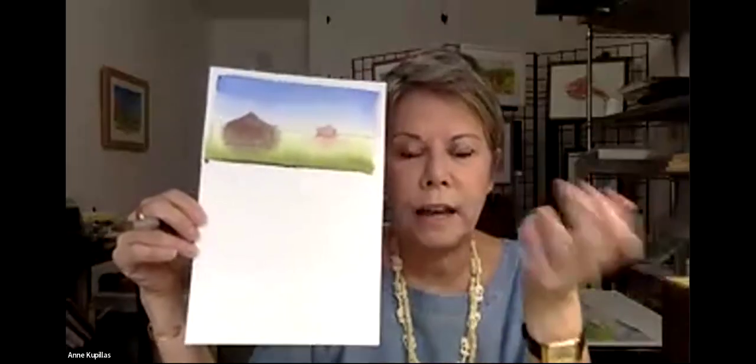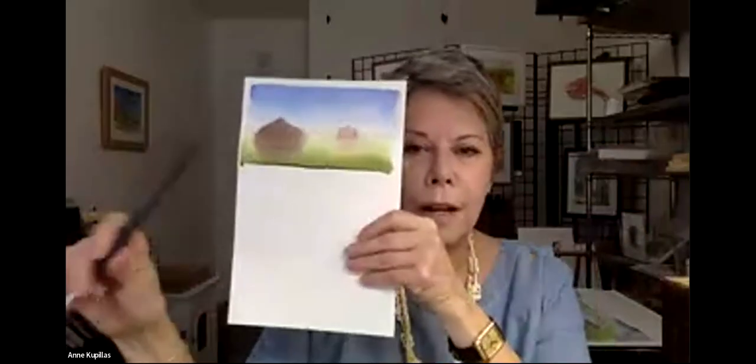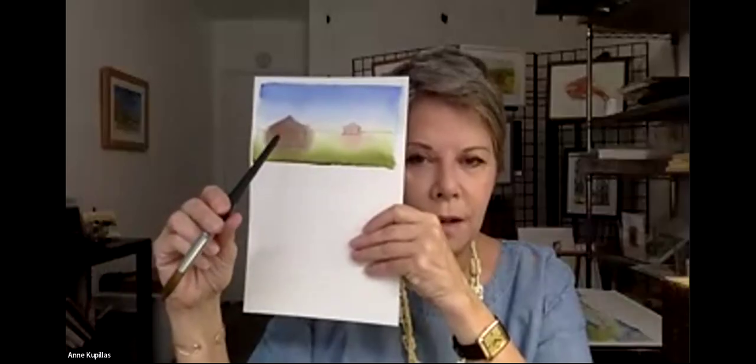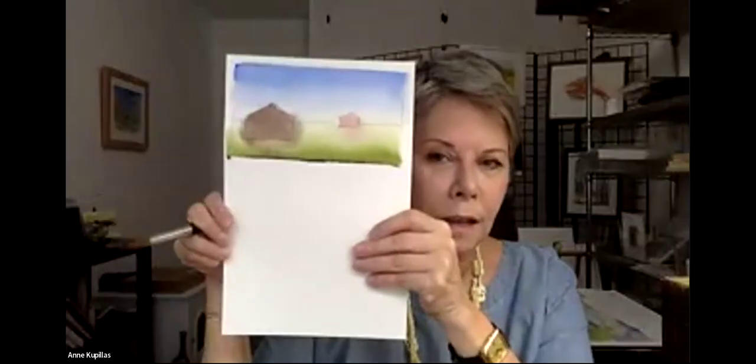So this is something to think about when you're out there in real life. We have this tendency, especially as beginners, to want to paint things as we see them. But as we see them is not always convincing on paper. So what if that were a white barn and that was actually the darker one in real life? You don't have to make that a white barn. You can make this barn the same color, and it will add to the believability.